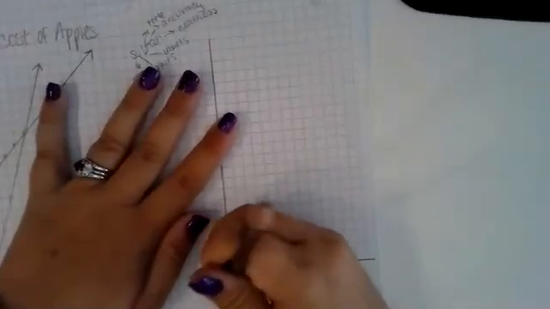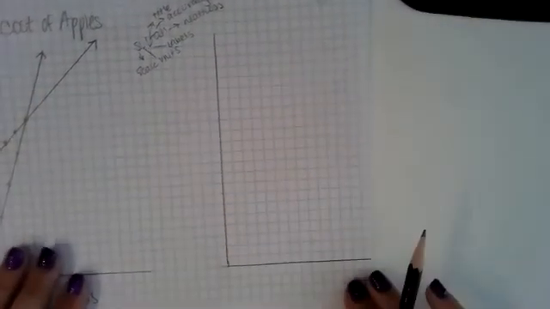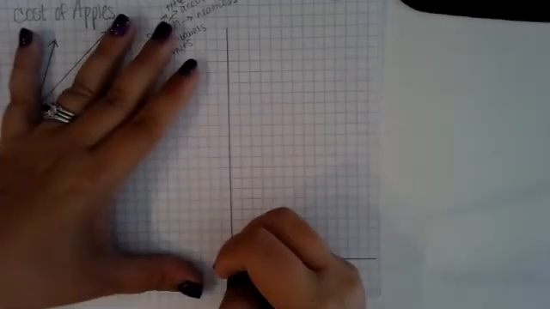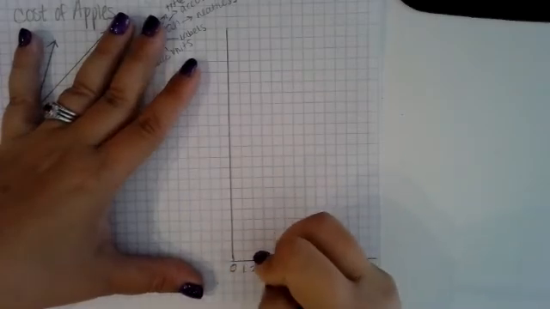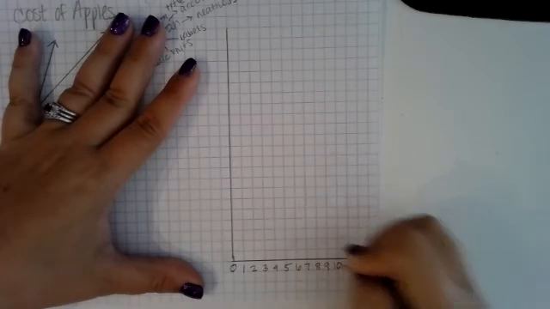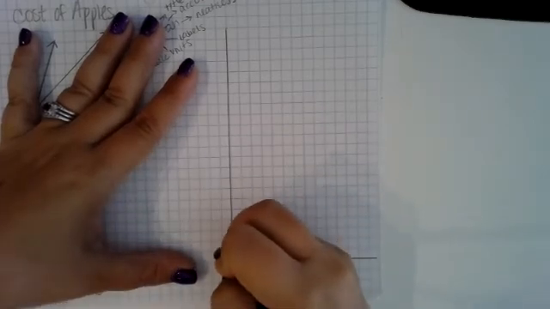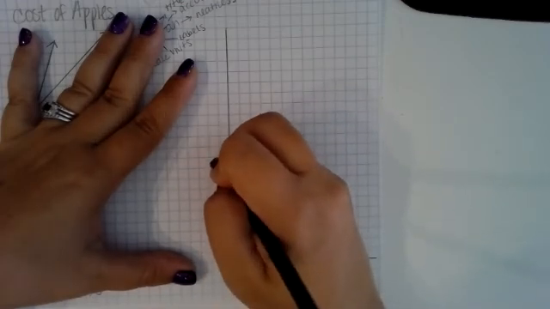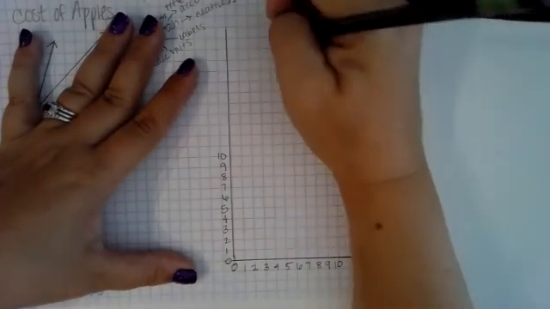Okay, when we look at this idea of scale again, I need scale. So in order to think about the scale, I'm going to think back to my intercepts, my X and Y intercepts, which were 5 and 10, right? So I know that this is not going to be a giant graph, so I'm just going to scale it by ones. So 0, 1, 2, 3, 4, 5, 6, 7, 8, 9, 10. And then this is 0, 1, 2, 3, 4, 5, 6, 7, 8, 9, 10. This is Pete's.